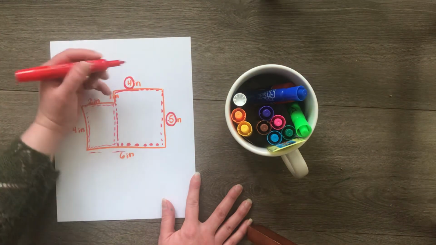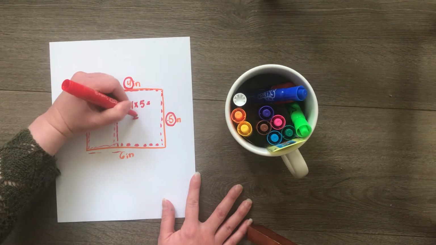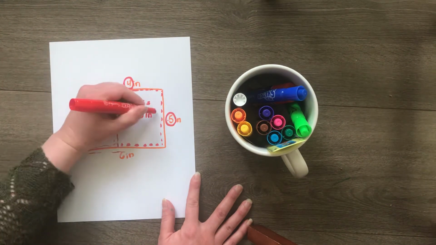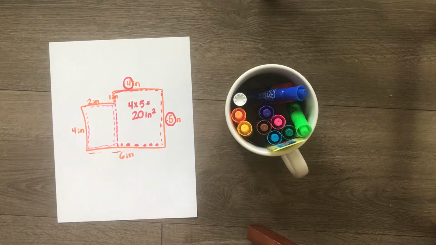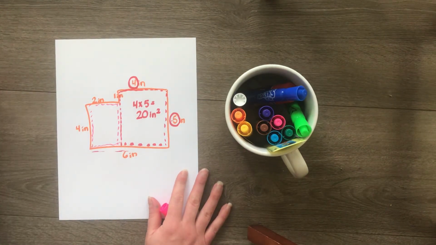So my area will be 4 times 5. That's 20. 20 inches squared. Remember, that tiny 2 represents the fact that you have found the area. It's measured in cubic inches. I'm sorry, inches squared.